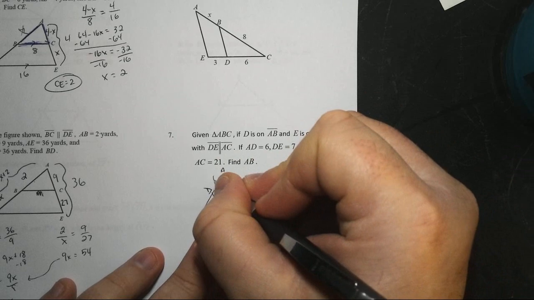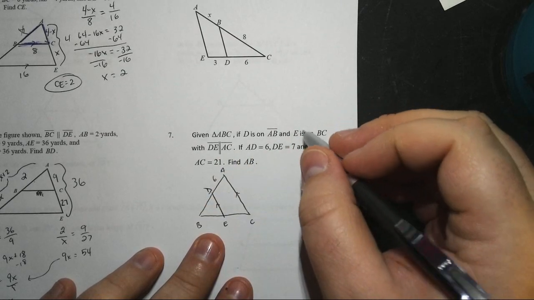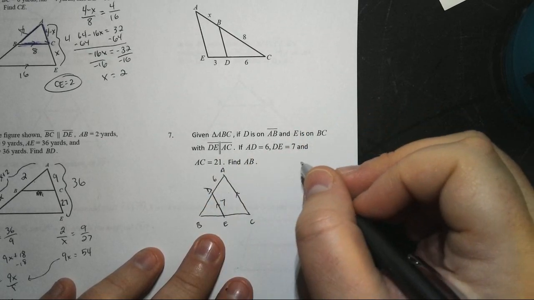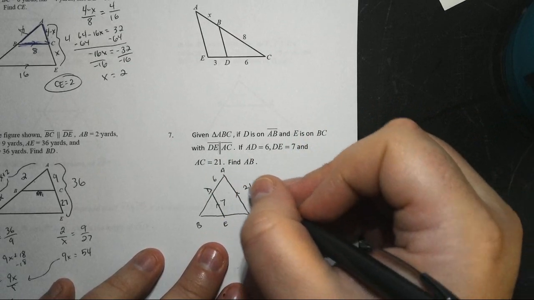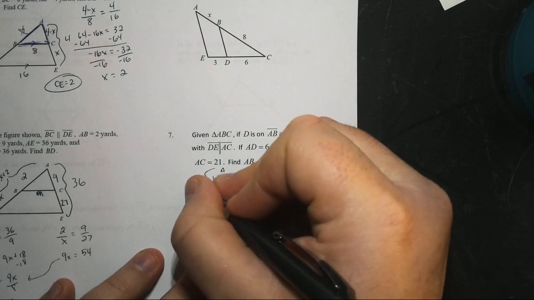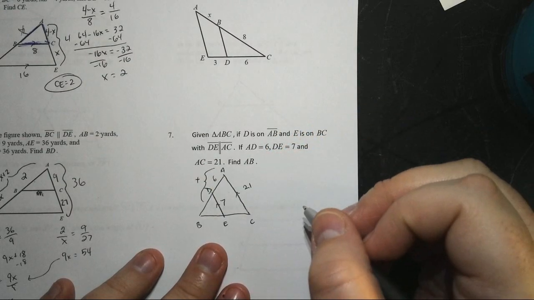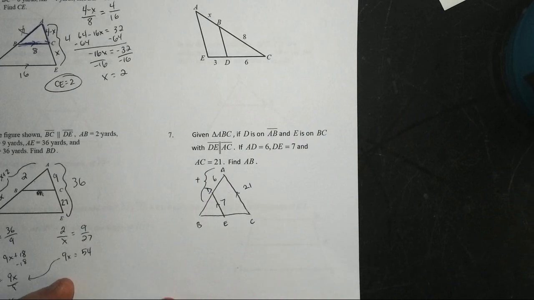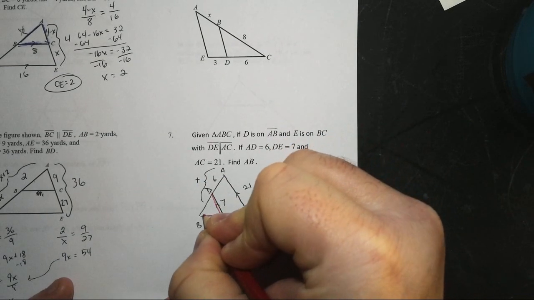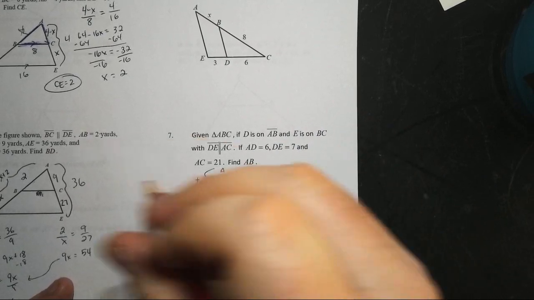So it says AD is 6. DE is 7. AC, this side, is 21. And they want you to find AB, which we don't know, right? So same thing. What we want to do here is focus on the fact that we're using our two triangles. This is one of them, and our big one is the bottom one.